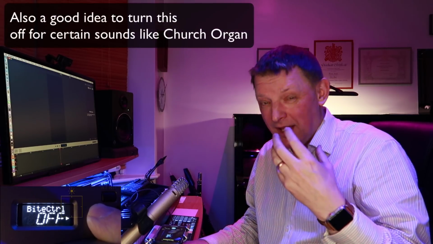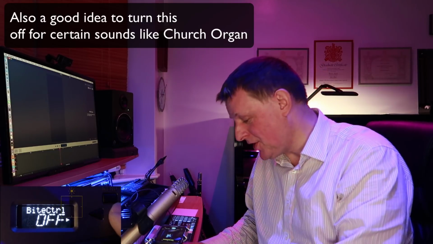So if it's off, when you're using a different embouchure pressure on the mouthpiece, it's not going to make any difference at all if that's turned off. This can be really useful if people find it difficult to control, or if you've never played a saxophone before, or it might be easier to start off with that turned off.